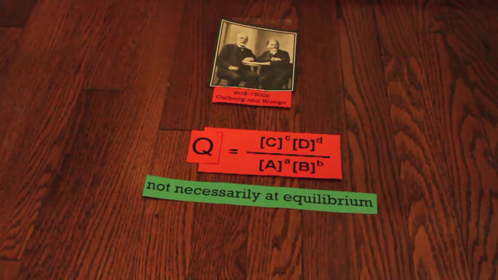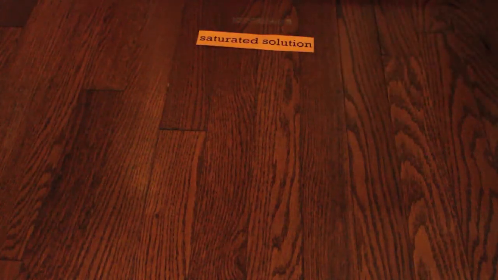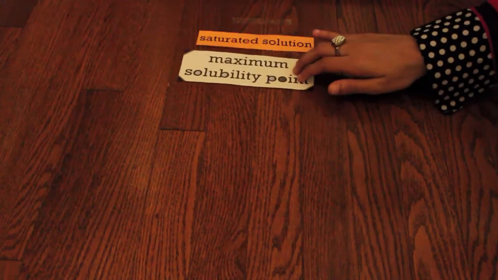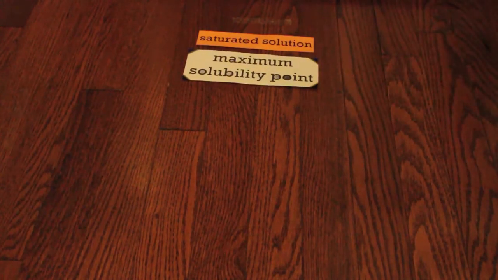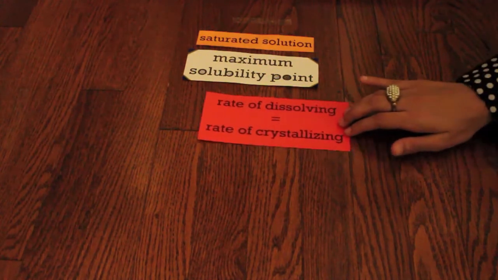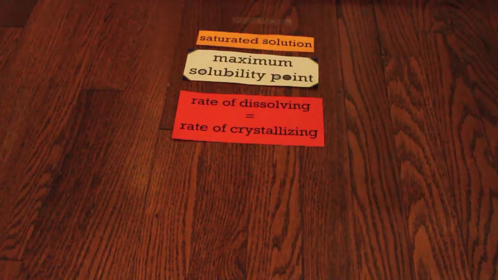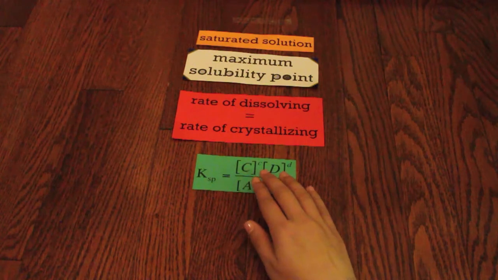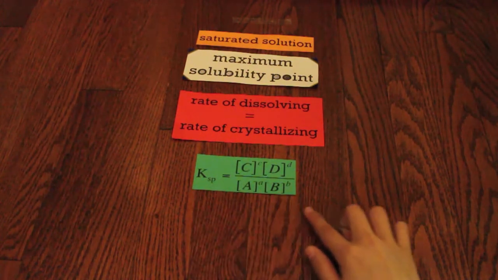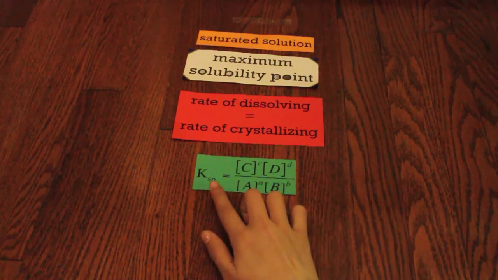Let's look at the first situation. In a saturated solution, the chemical system has reached its maximum solubility point. No more solute can dissolve in the solution. In a saturated solution, the rate of dissolving is equal to the rate of crystallizing. Although K is used in the general equilibrium expression, we use the constant Ksp when describing the equilibrium specific to a saturated solution. Our expression now becomes, where Ksp is a solubility product constant.